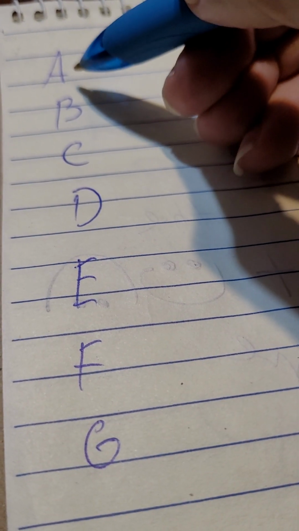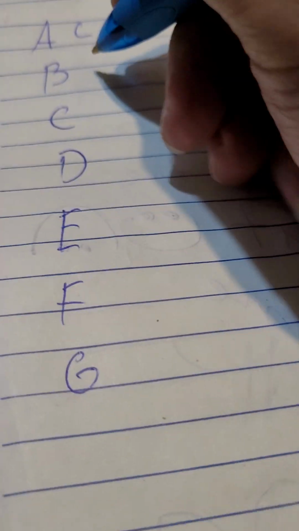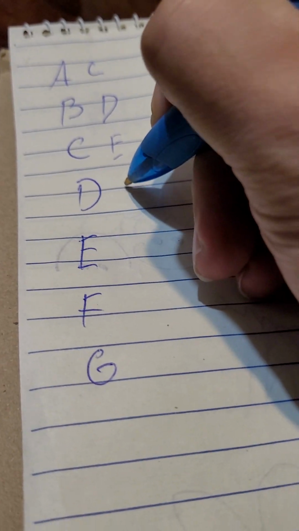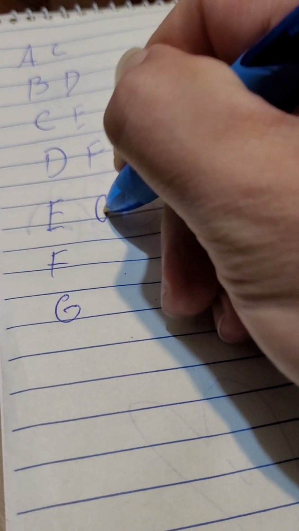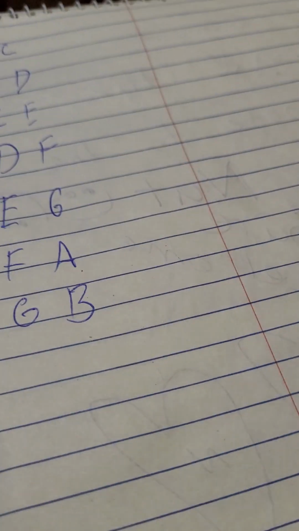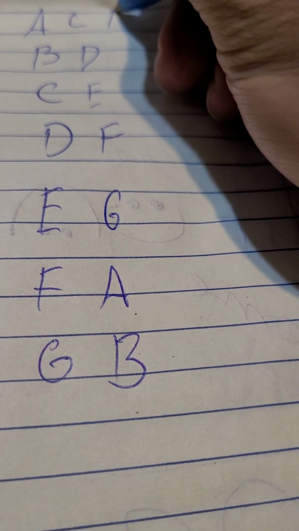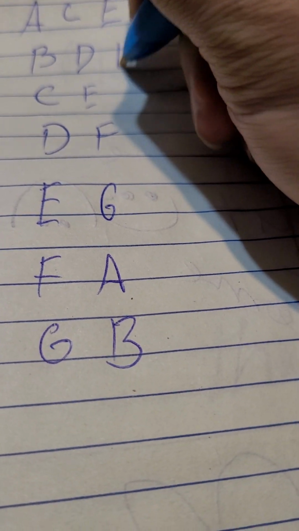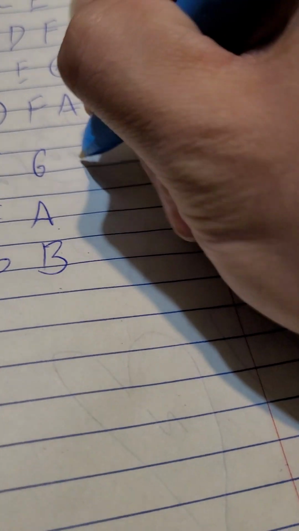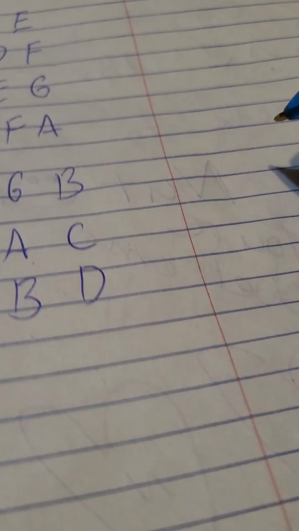So if I skip over the letter, if I'm at A and I skip over B, a third up is C. So on and so forth. B to D, C to E, D to F, E to G, F to A, G to B. Okay, now do another third, and I get the fifth of the chord. C, G, D, F, A, E, G, B, F, A, C, G, B, D.